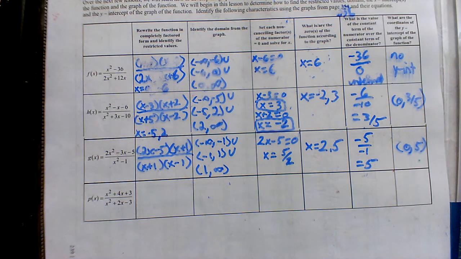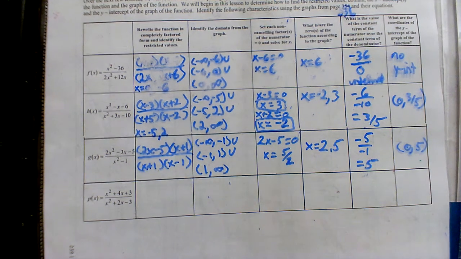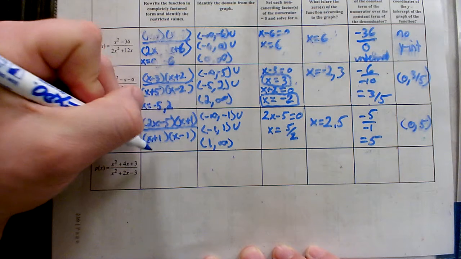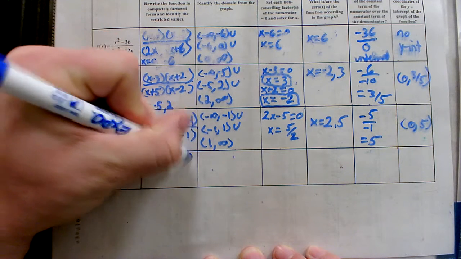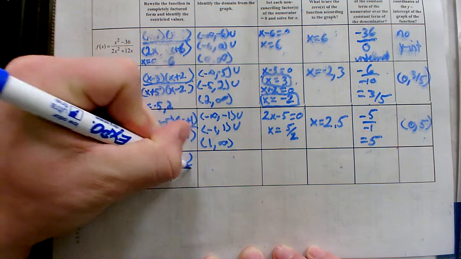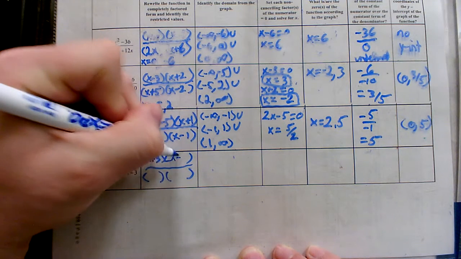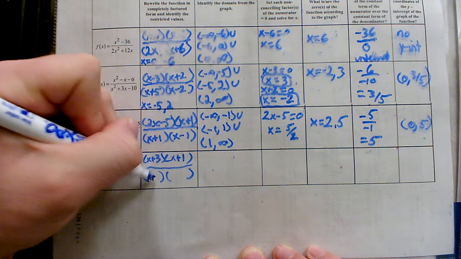Make sure you check your answers for g of x if you're finished with that. Any questions so far in any of the examples? Alright, if you have finished the third one, go ahead on to the fourth one and work on that one. And then you can check your answers with that one also. Bless you.